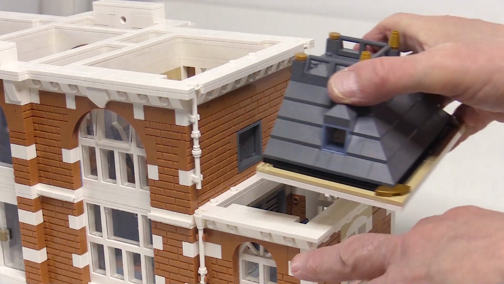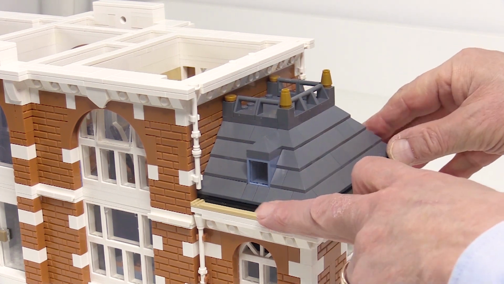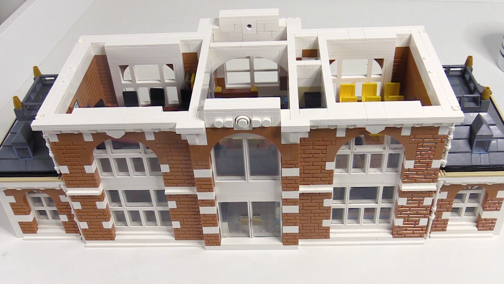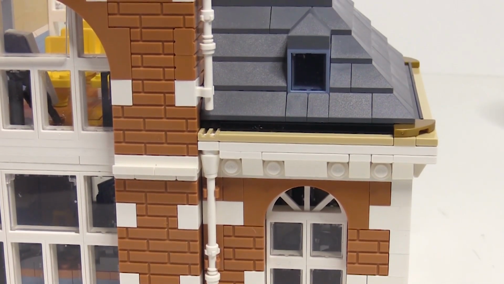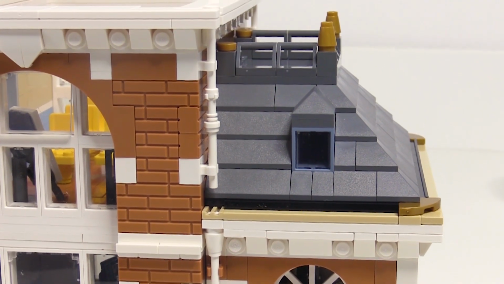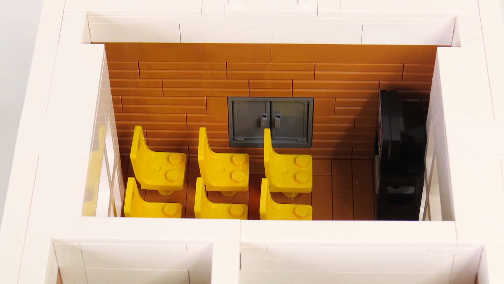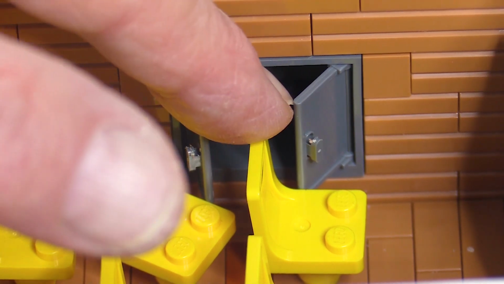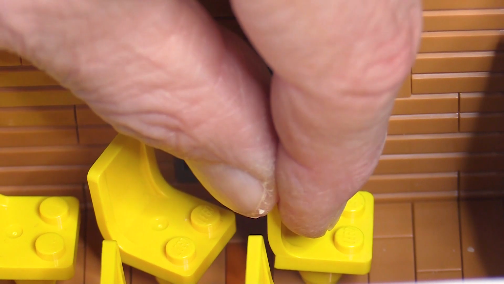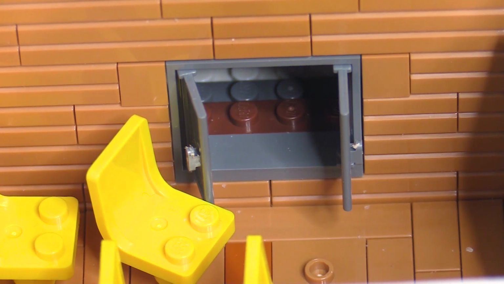The roofs of the wings just fit onto the tops of the wing sections like this. The attic space in the roofs on either side can be accessed through these little doors in the end walls of the main section of the building, although you may need to move one of the chairs to open them completely.